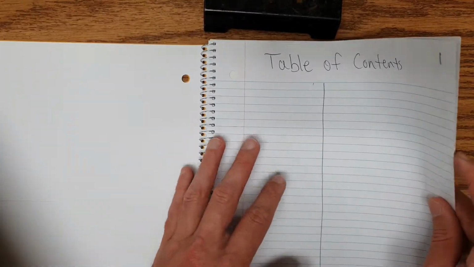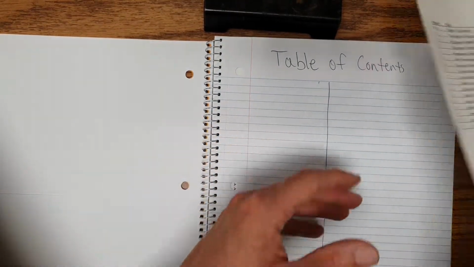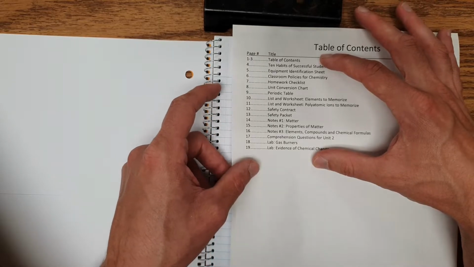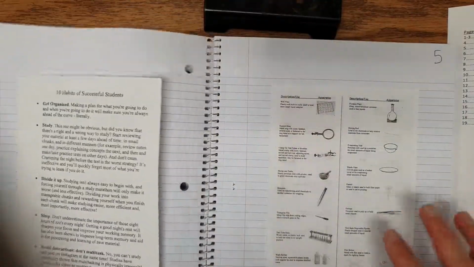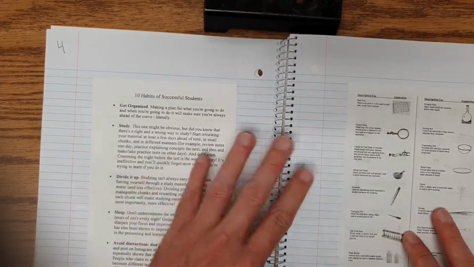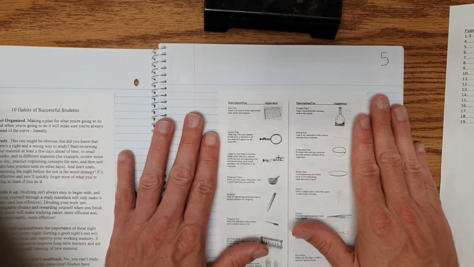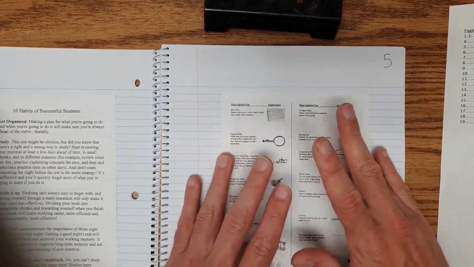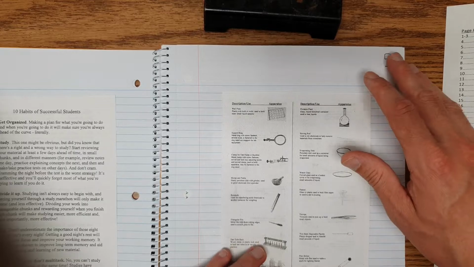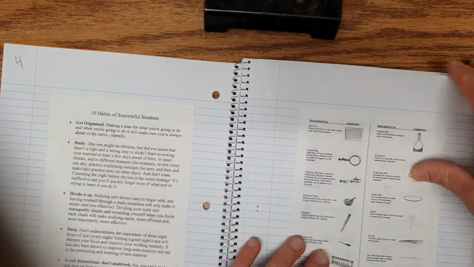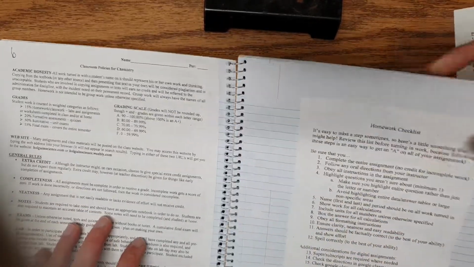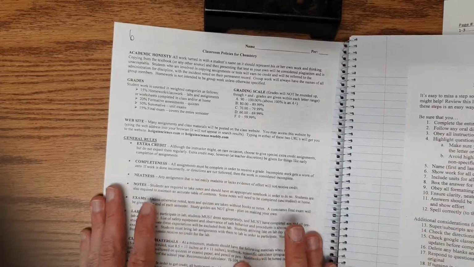So just a quick overview of what goes on what page, because I just want to make sure you know what each of these handouts looks like. Table of contents, page 1 through 3, we got it. Page 4, 10 habits of successful students. Page 5, equipment description sheet, double-sided. 10 habits of successful students, also double-sided. Page 6, classroom policies for chemistry, double-sided.